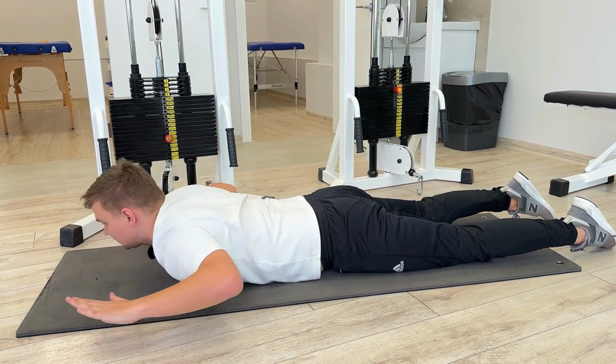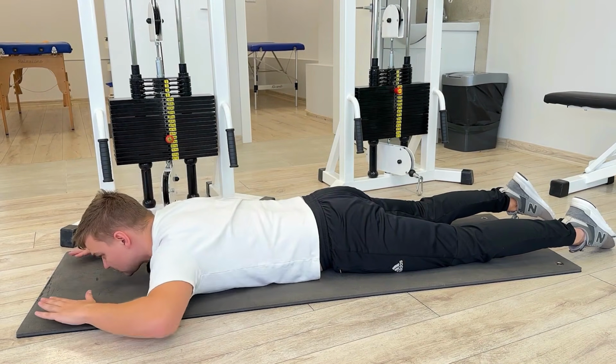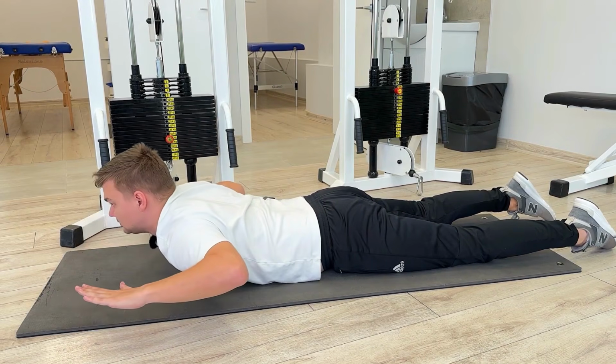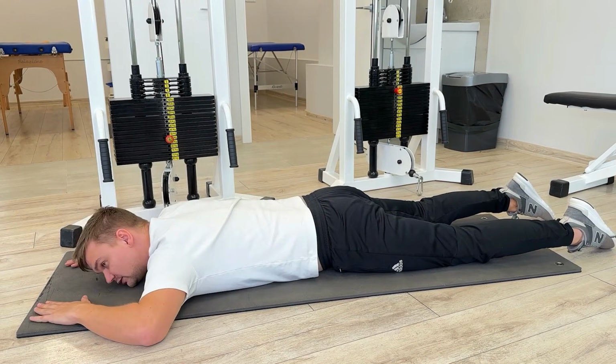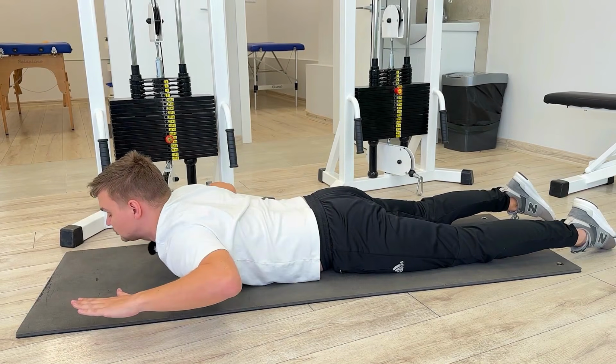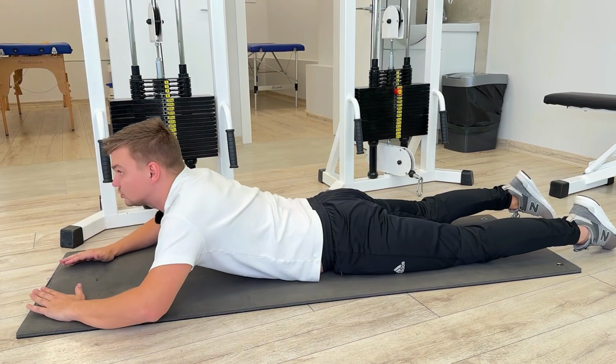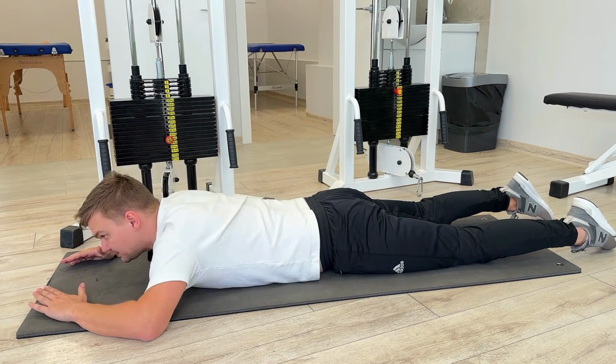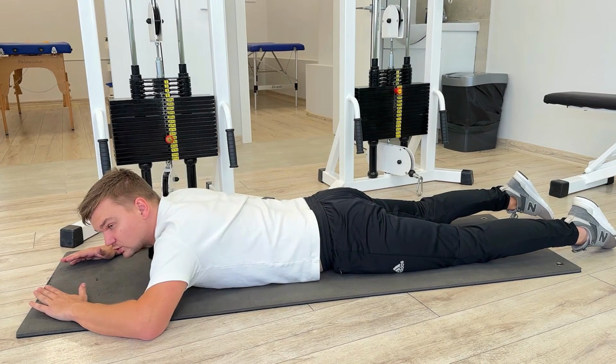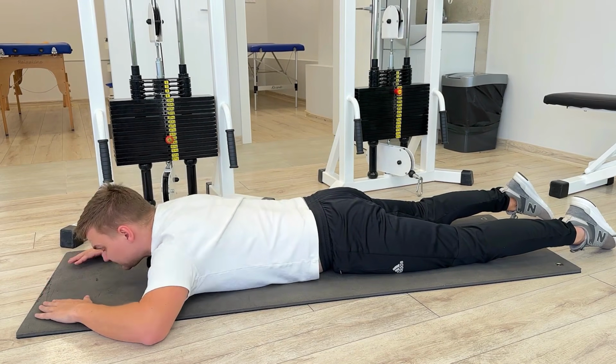We do not push into acute pain. If there is pain somewhere, do not use a very large or excessive range of motion. That is, relatively speaking, if I feel that pain appears here, I only rise halfway. I try to gradually increase the amplitude just a little bit each time.